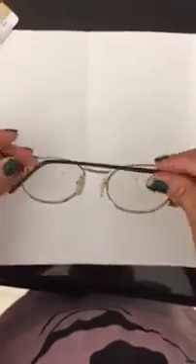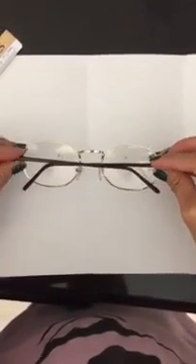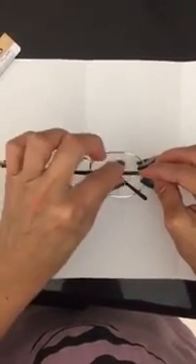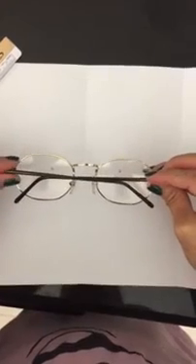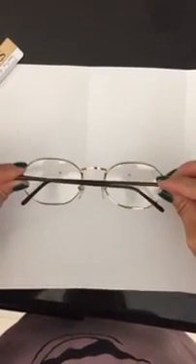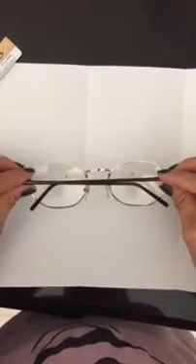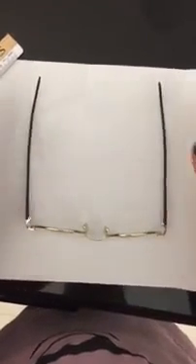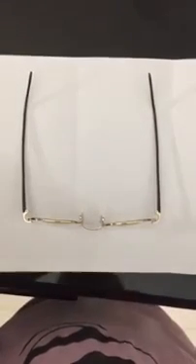And lastly, you will check for what we call temple fold. As you can see, it is in perfect alignment and should be in order to fit in the case properly. Again, upside down. This is what I want you to do in your homework.